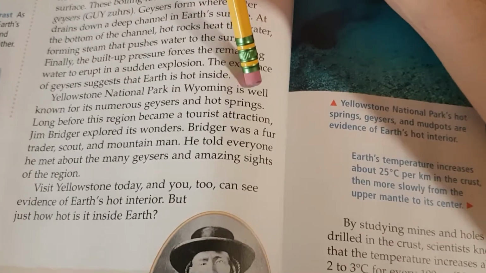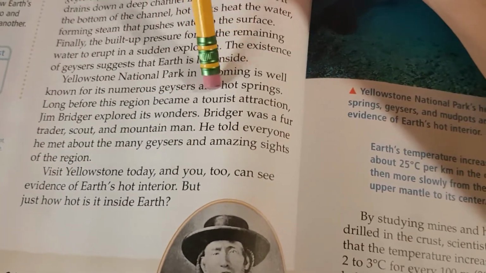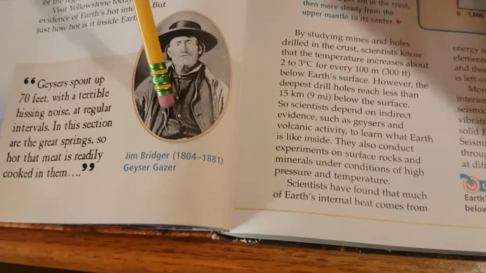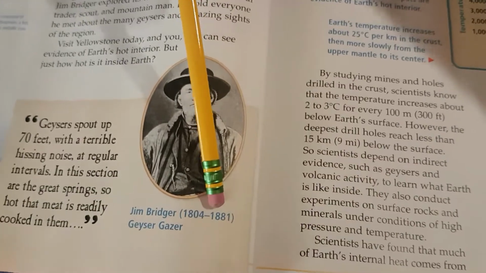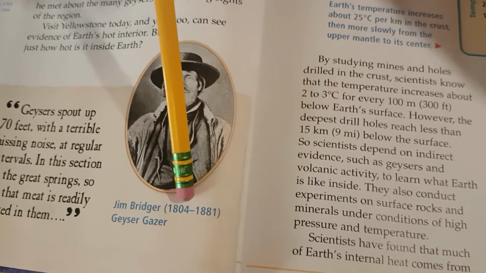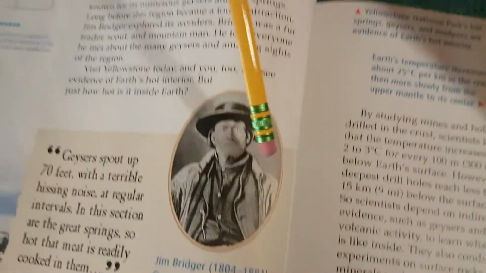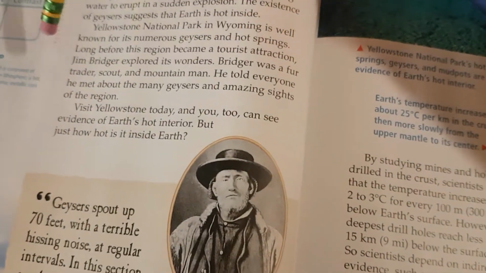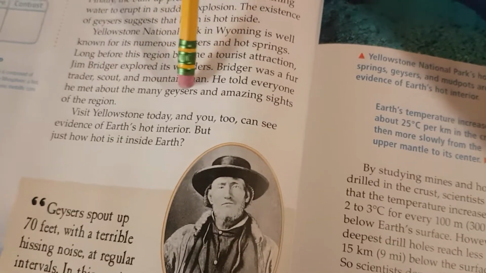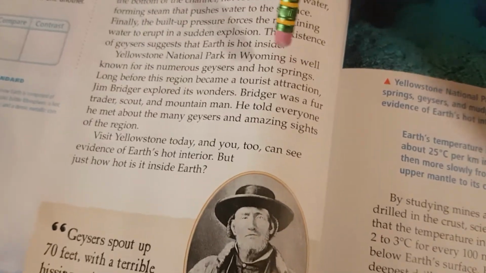Okay, let's keep going. Yellowstone National Park in Wyoming is well known for its numerous geysers and hot springs. Long before this region became a tourist attraction, Jim Bridger explored its wonders. That's this guy right here. He lived, let's see, about 100 years ago. No, I'm sorry, 200 years ago. Wow. Bridger was a fur trader, scout, and mountain man. He told everyone he met about the many geysers and amazing sights of the region.